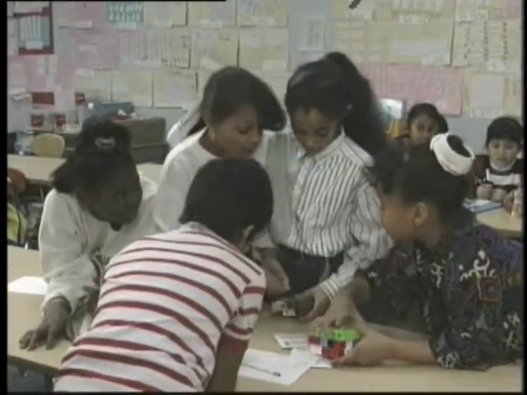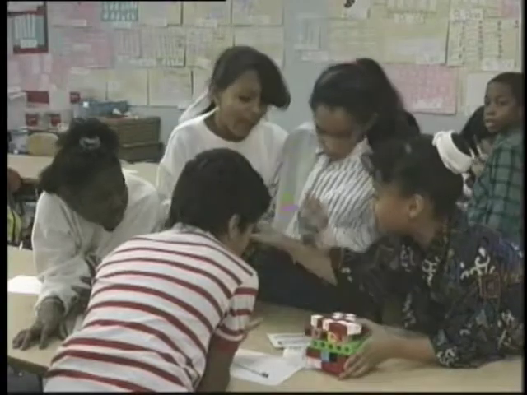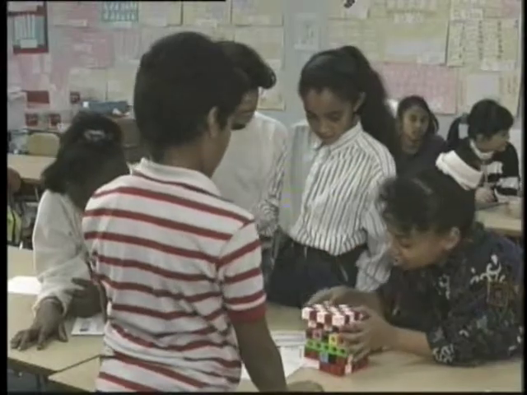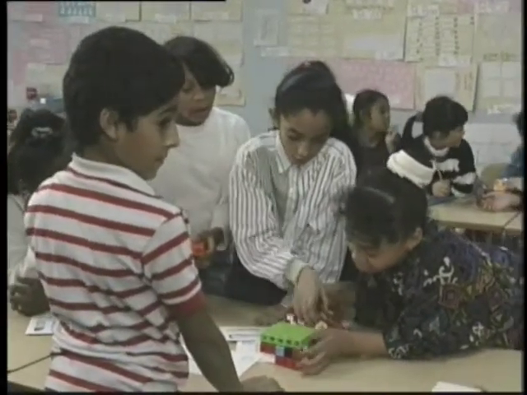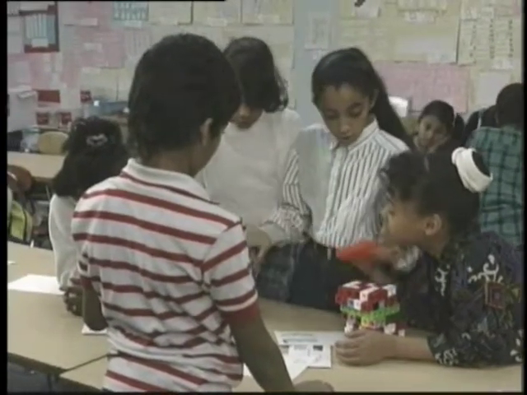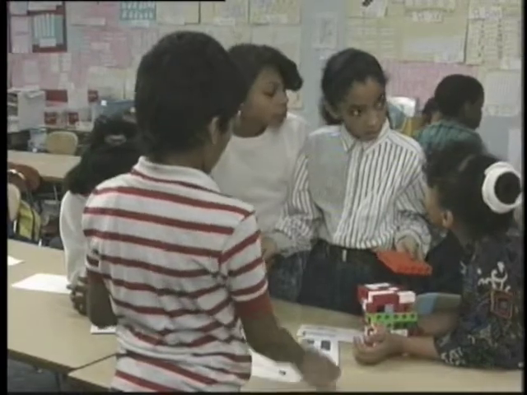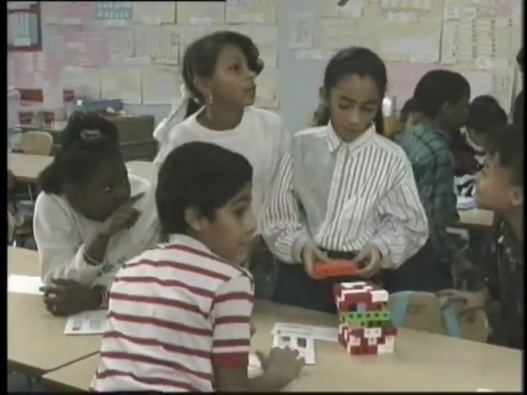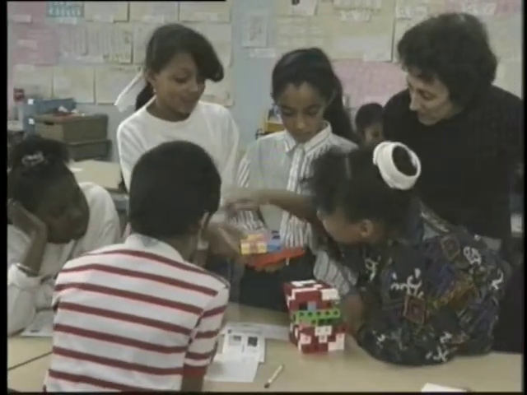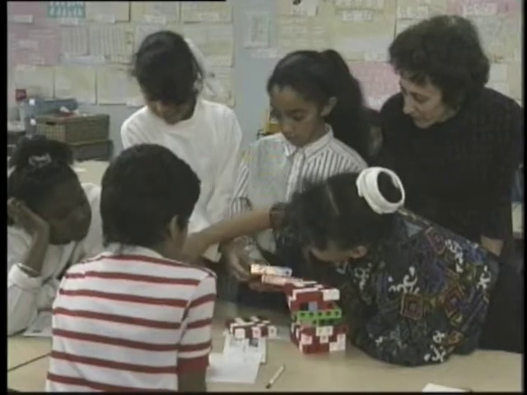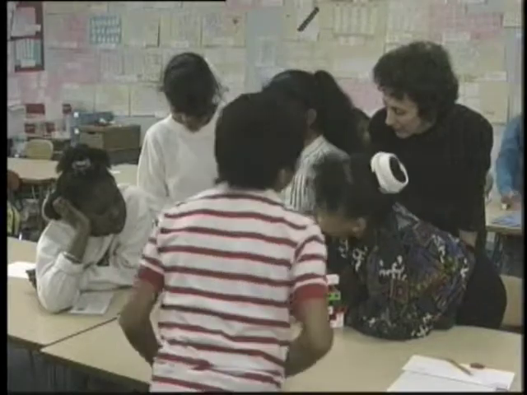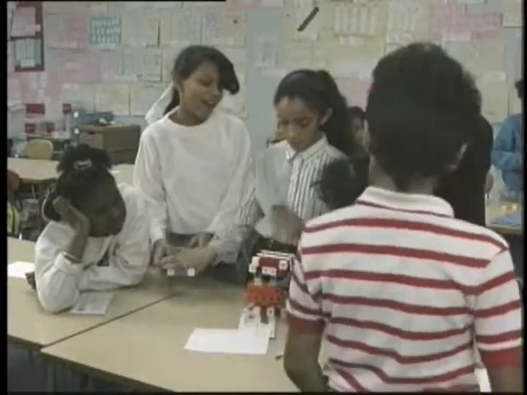25, 50, 75, 100, 125, 150, 175, 200. They count by 25. 200, 225, 250, 275, 300, 325, 350, 375.